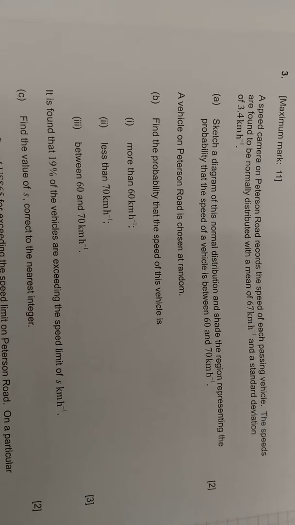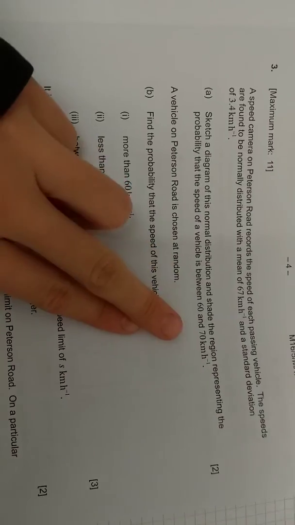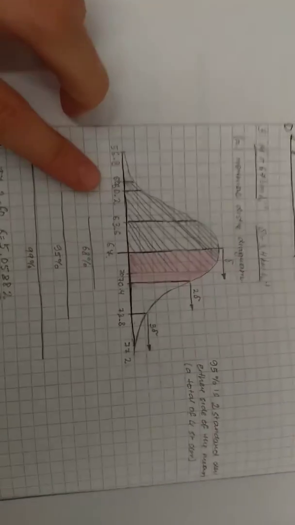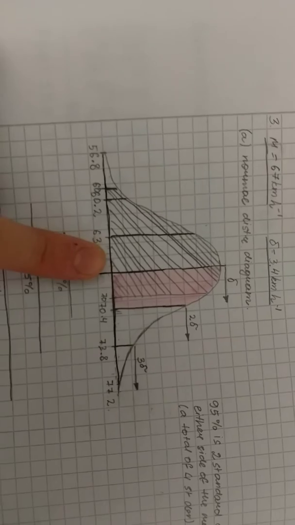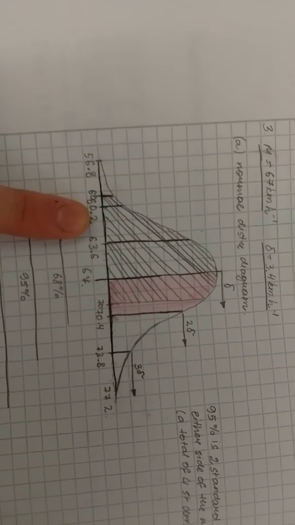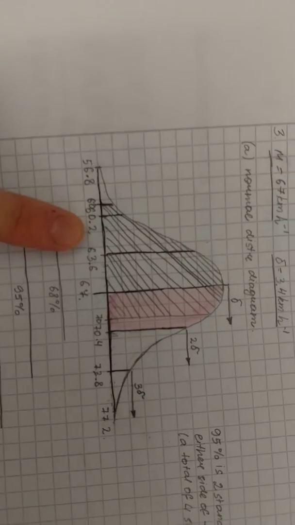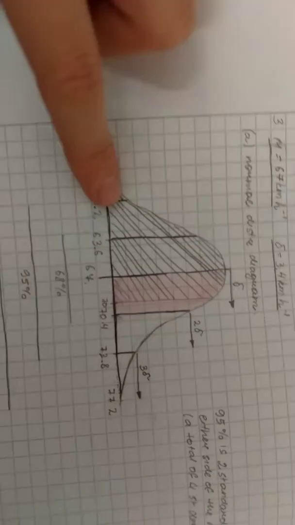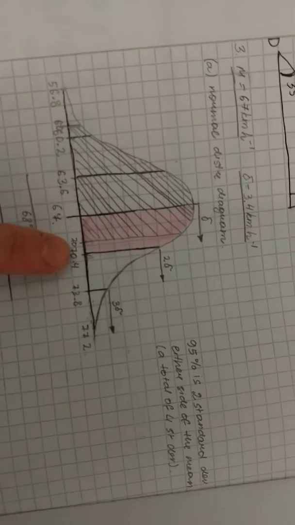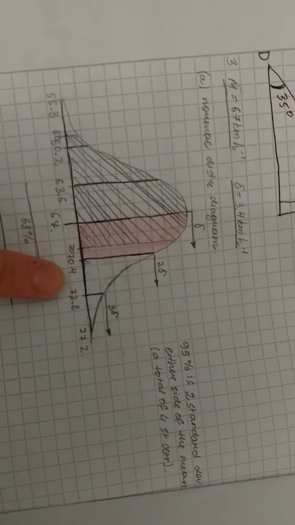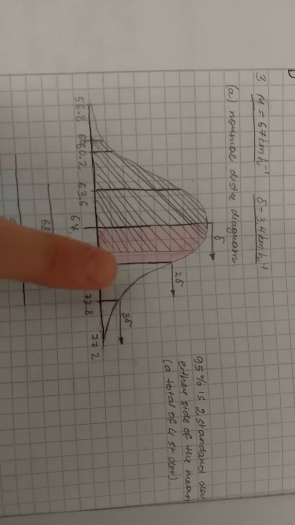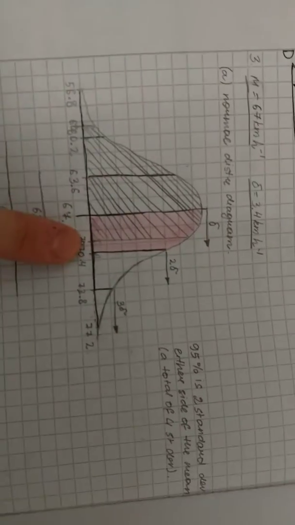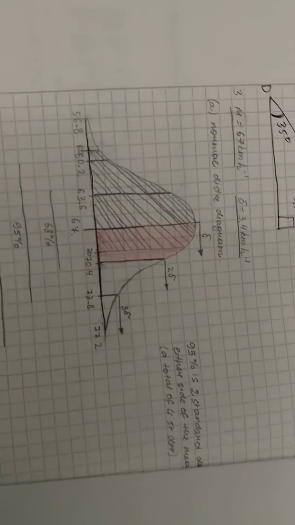We drew the diagram and we have to represent the probability that the speed of the vehicle is between 60 and 70. So 2 standard deviations from the mean is 60.2. We approximately find where 60 is, and then we mark that. And then 1 standard deviation from the mean is 70.4. We approximately find 70 and then mark that. Then we shade this area. That's it. Question done.